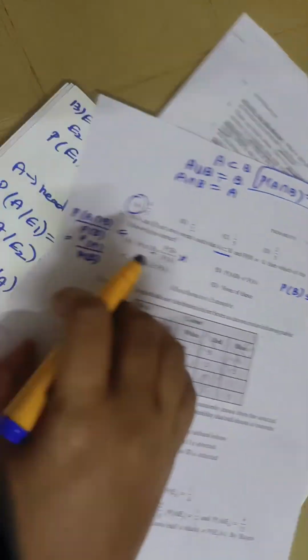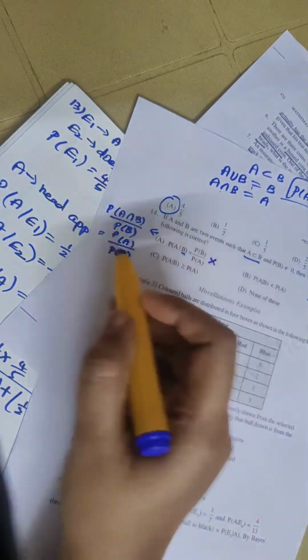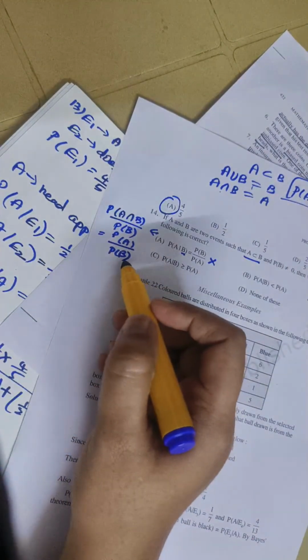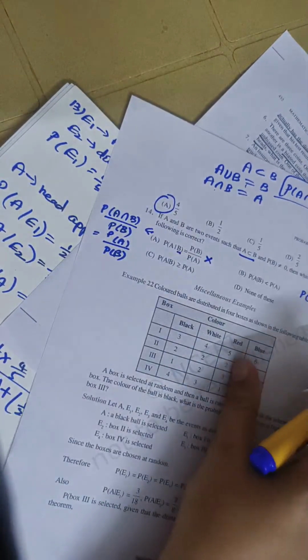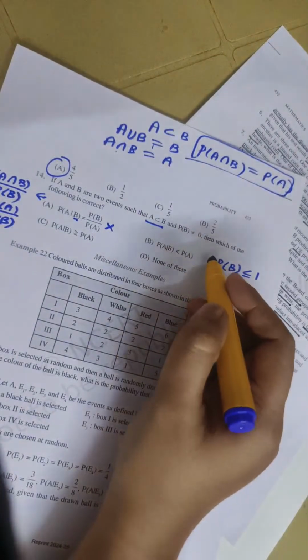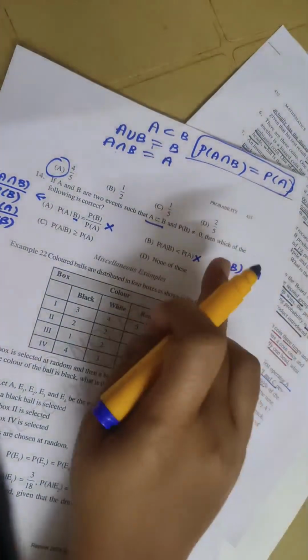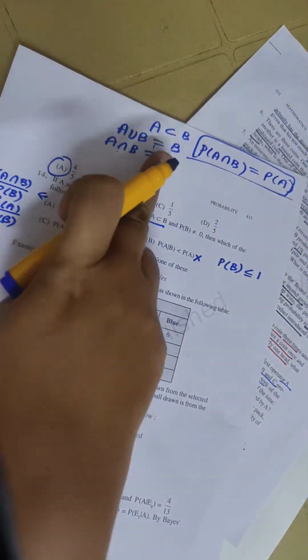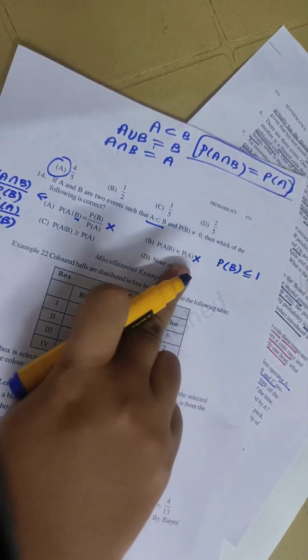Because the denominator for P of A slash B is P of B, and the numerator P of A is the same. So we can conclude that this will not be less than P of A, because P of B in the denominator is less than or equal to 1, this cannot be true.